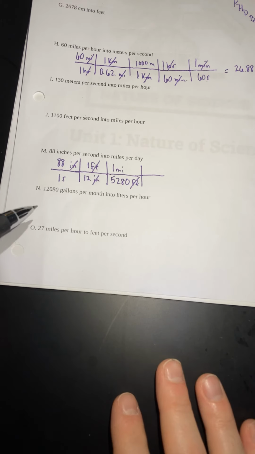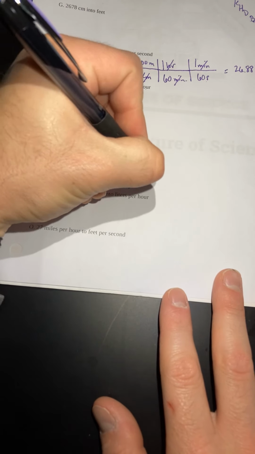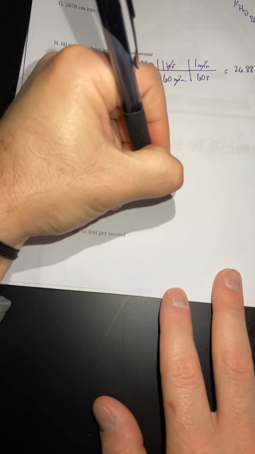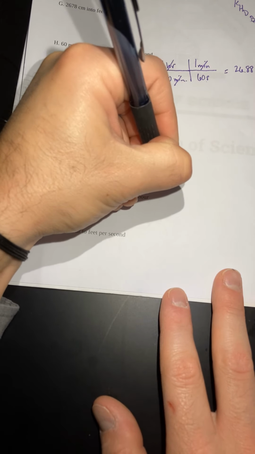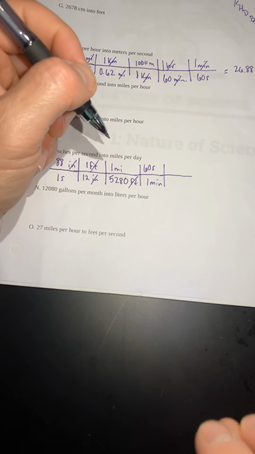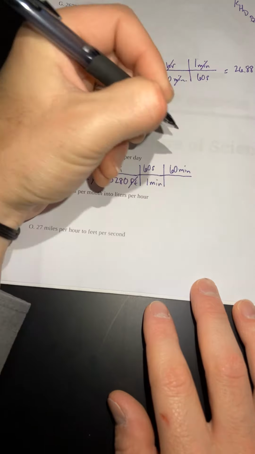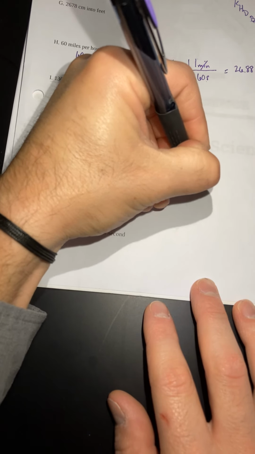Well, we want miles per day. So we need to convert seconds into days. Okay, down here on the bottom. So we can go from seconds to minutes. So we want seconds on top right here. So 60 seconds is 1 minute. And then go from minutes to hours. So 60 minutes is equal to 1 hour.